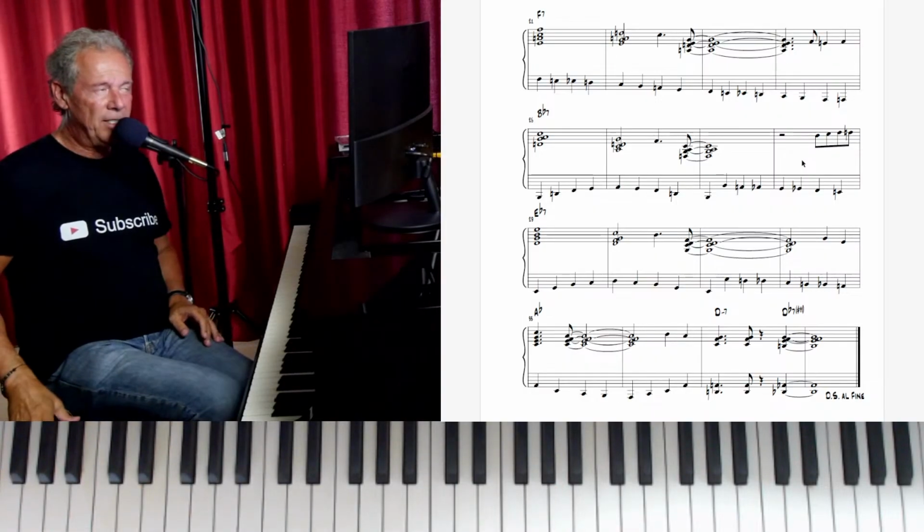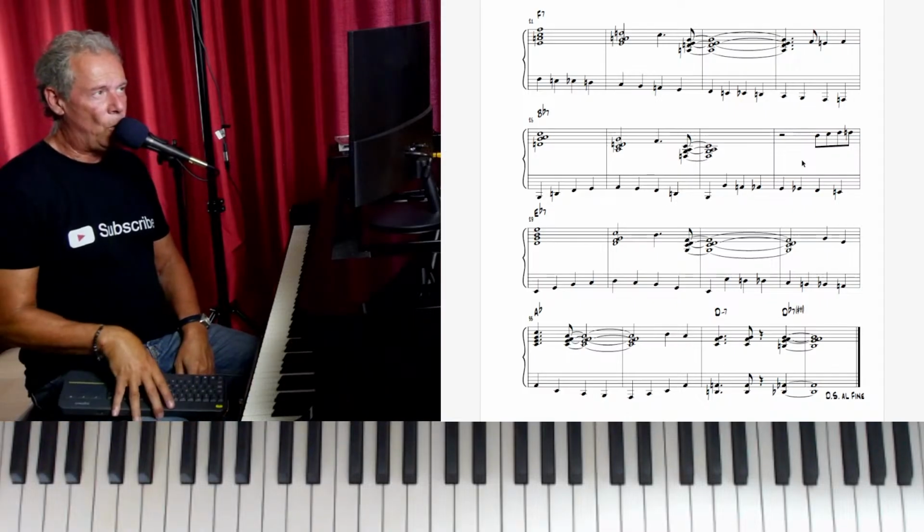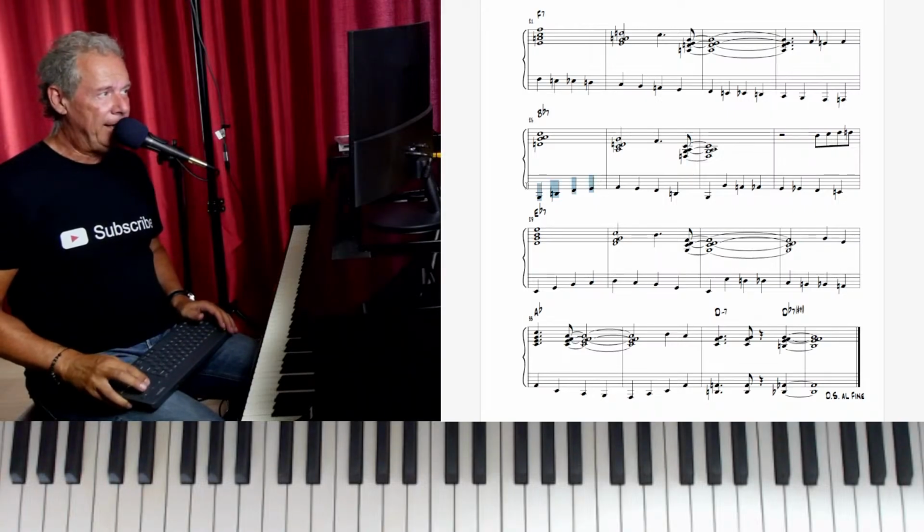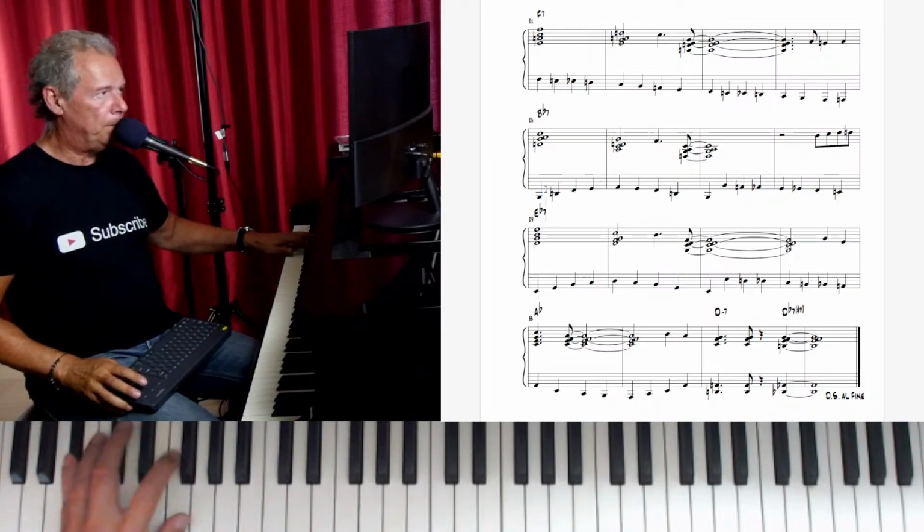So the bass line is just a suggestion, but you'll notice that it's all quarter notes, and it just pretty much runs the scale, except for places like this, where it's spelling the chord.